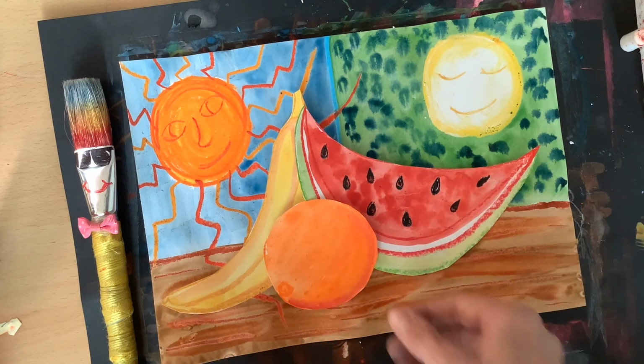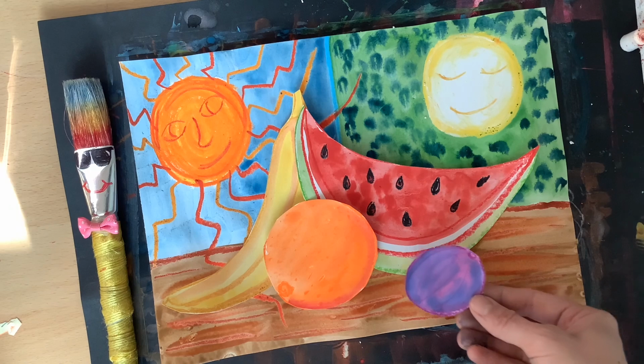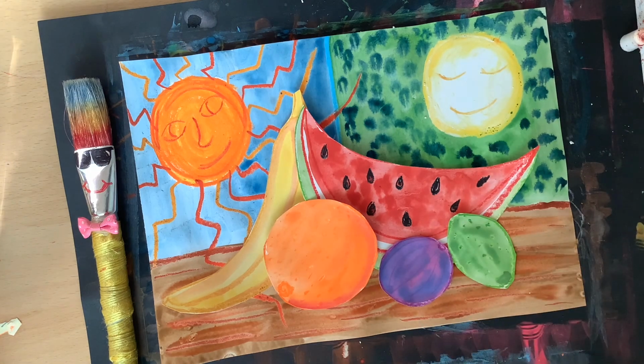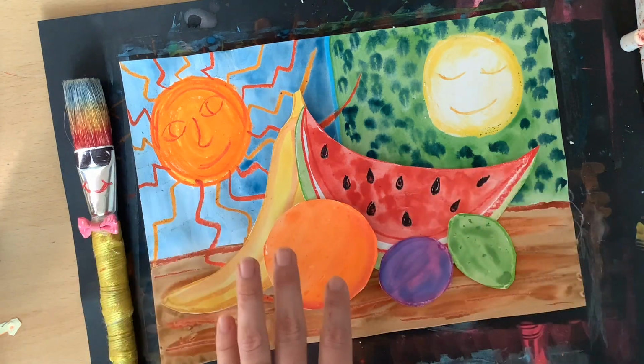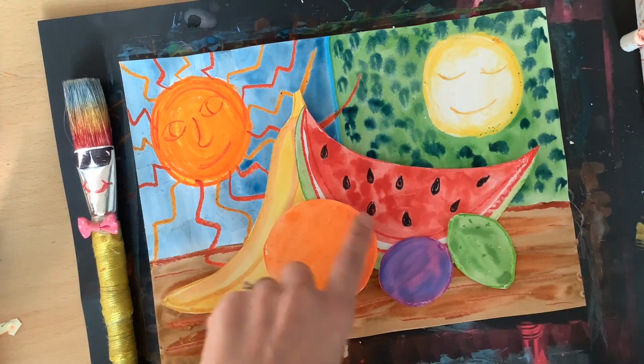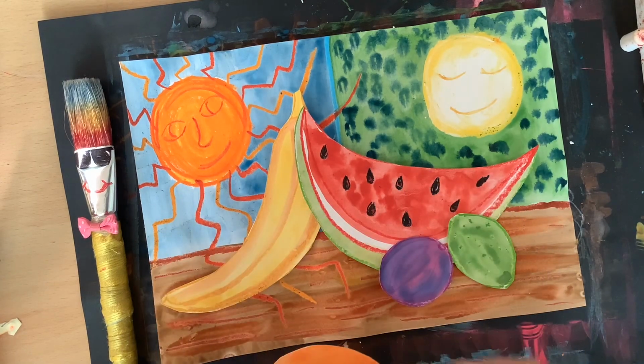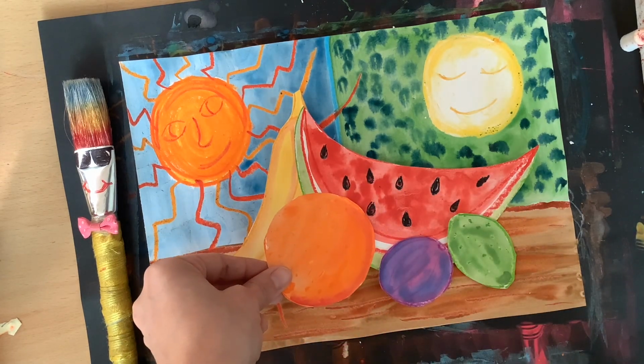So the good thing about cutting your fruits out is you can kind of play around with how you want them to be, okay? And if you were drawing this, you would have to show overlapping, okay? That just means how the orange goes over the watermelon.